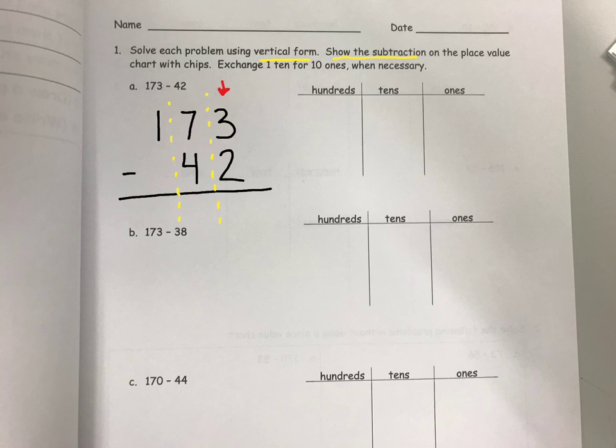And you're always going to check: do you have more on top or more on the floor? If you have more on top, no need to stop. Just go ahead and subtract. But if you have more on the floor, you're going to have to go next door and take 10 more.